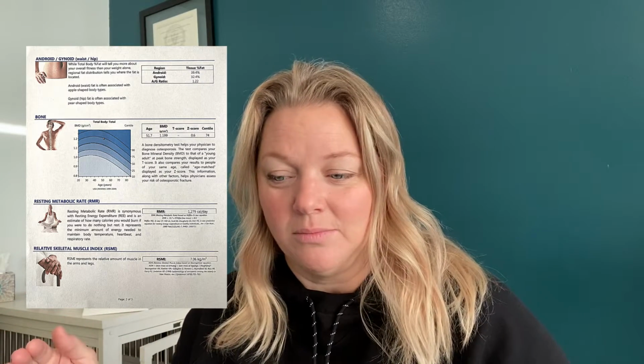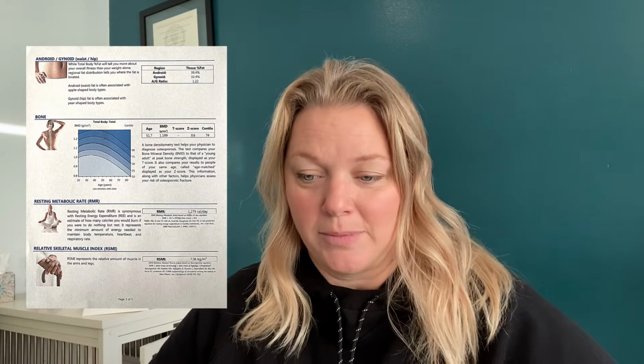So if you are above that, you tend to be more of an apple, and if you are below that, you tend to be more of a pear. The only significance to this is that people that are apples have a higher prevalence of cardiovascular disease. So it's just more information to have and to know.